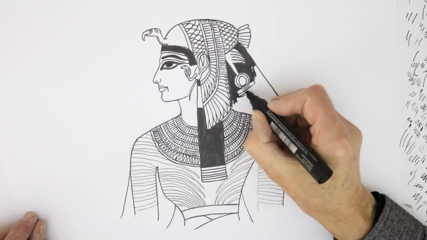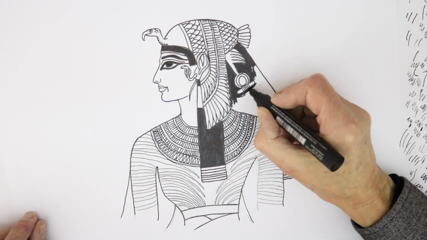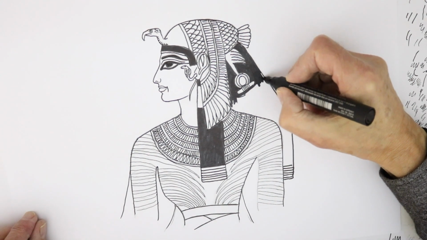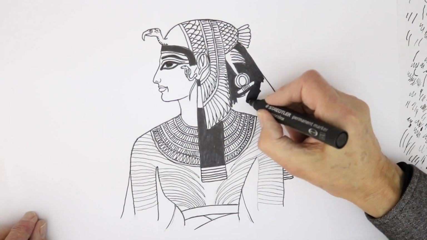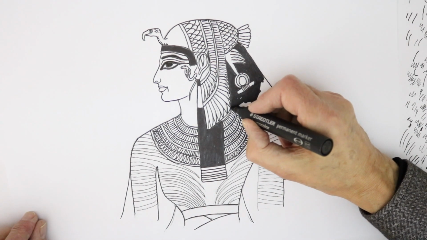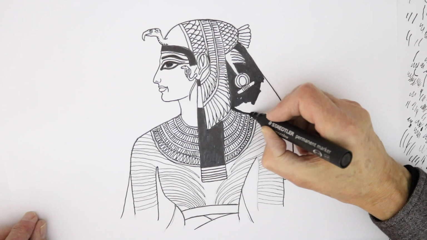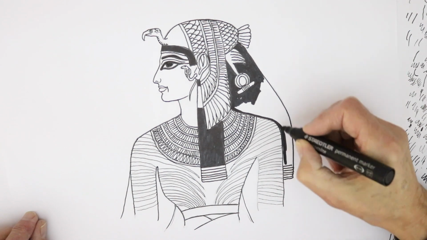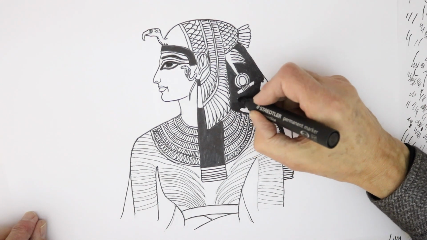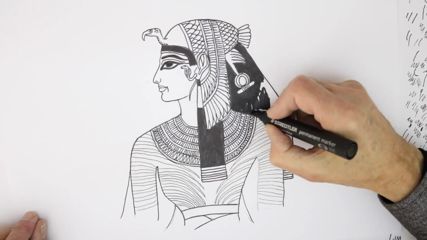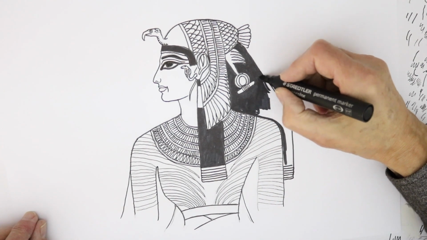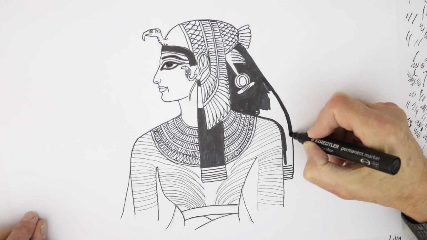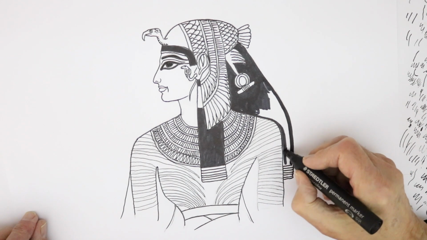Like that. Along the bottom, a little post shape. And you can do the flat again to fill in right around here. And the same down here, using the flat edge to outline that, and then fill it in.